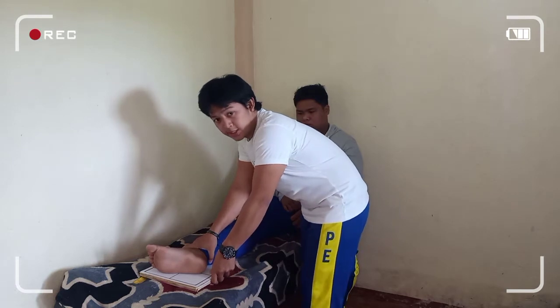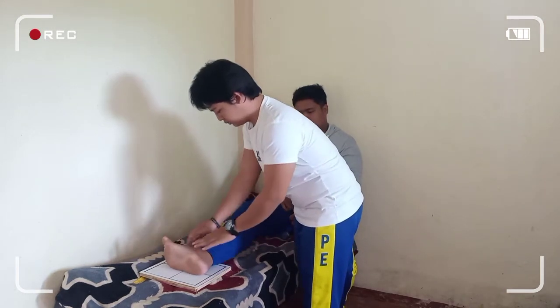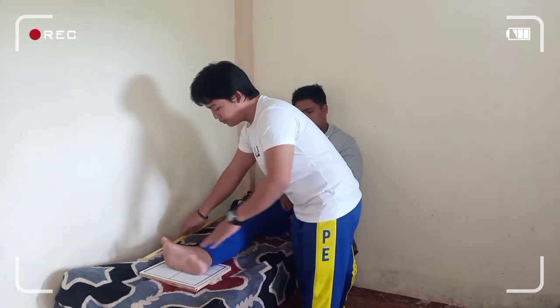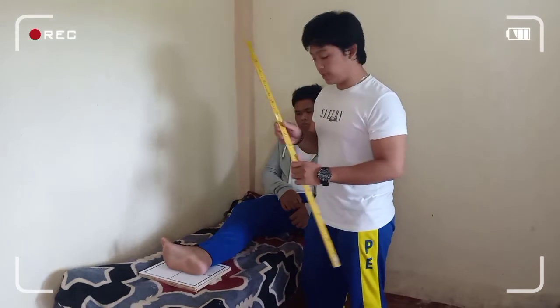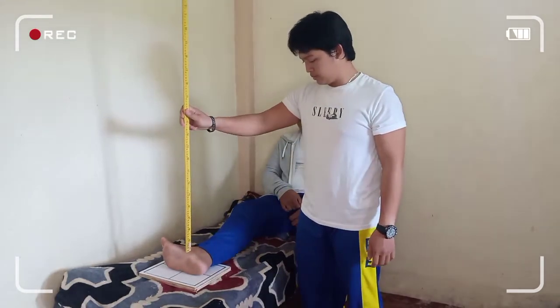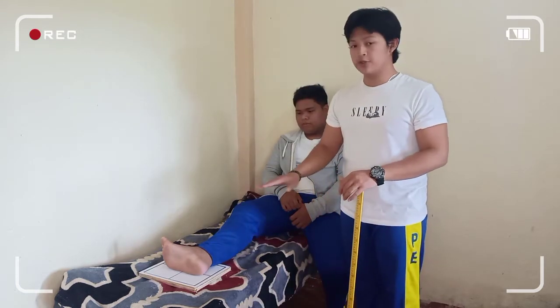Dorsiflex the foot to 90 degrees, and the central ray must be perpendicularly directed to the midfoot. The structures shown in this projection are the entire foot and the distal end of the tibia and fibula.